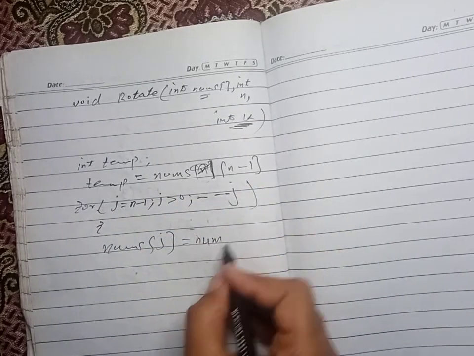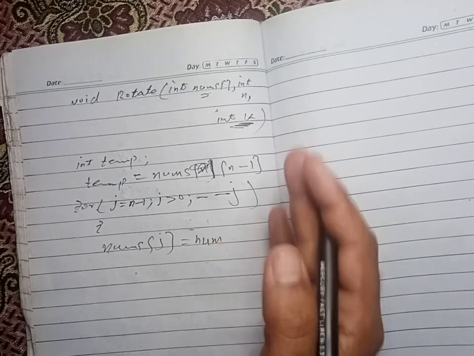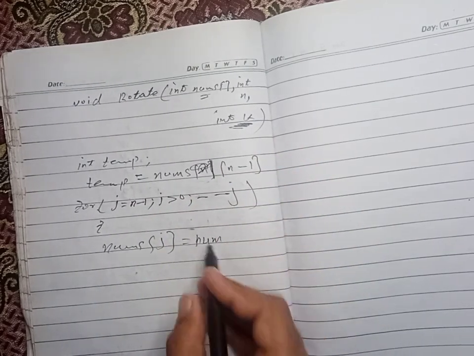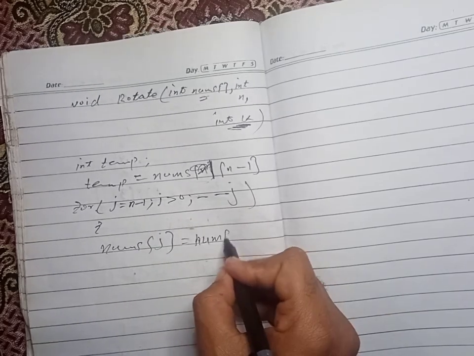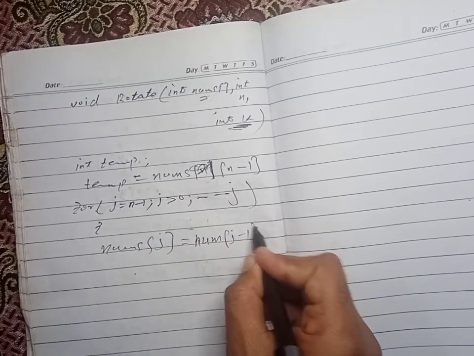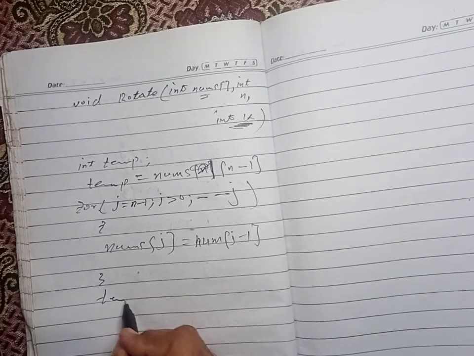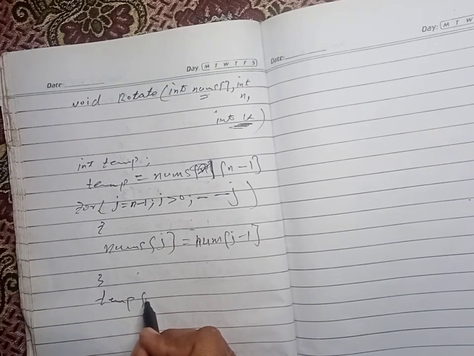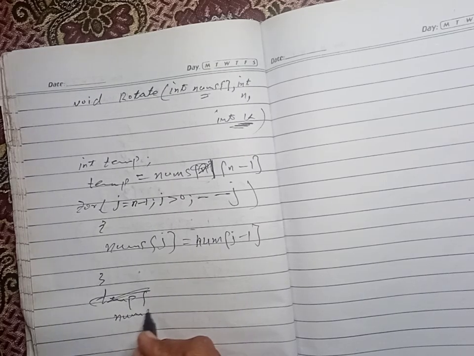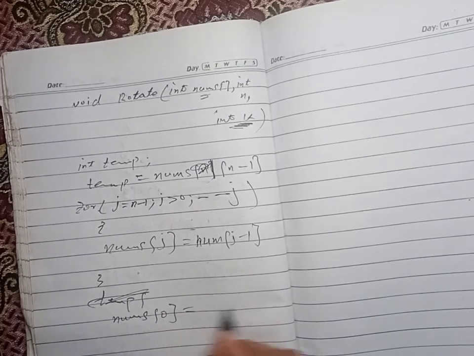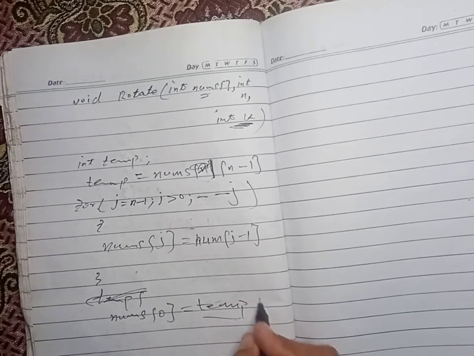I have already taught you about it. Then the loop ends, and nums of 0 captures what is stored in temporary, the last element.